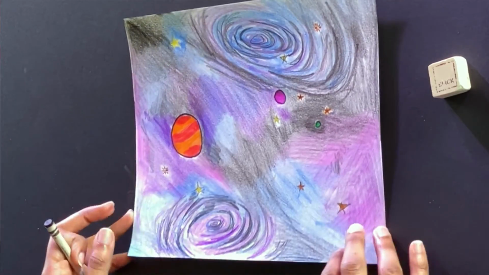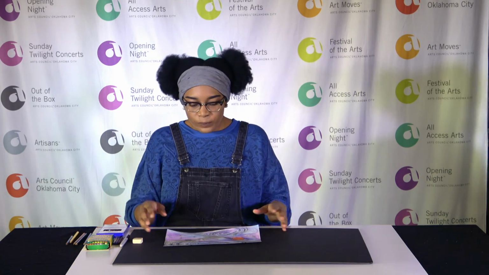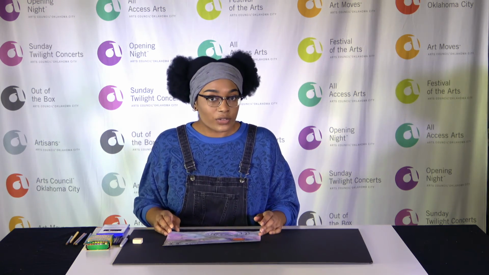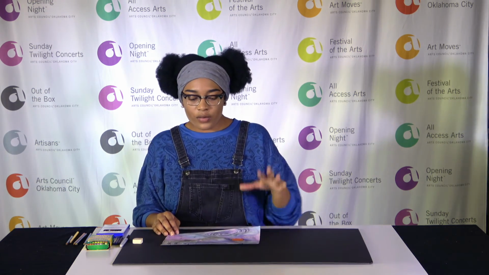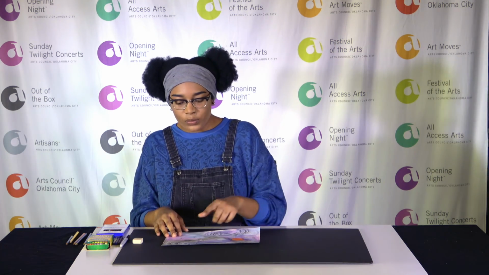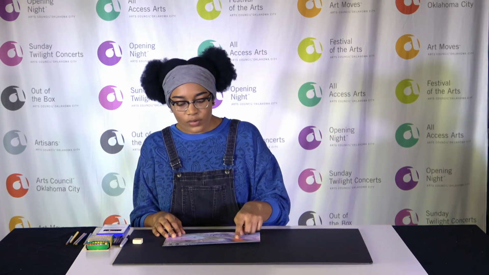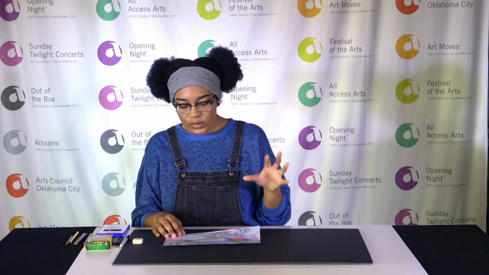And there is our galaxy space scene. So, once again, this is our galaxy space scene. We talked about depth and contrast. Depth means how far away something is, how much dimension and realness it looks like it has to it. Like with our little planet way back there, it looks like it's further away, versus this one, which is more further up and looks closer.